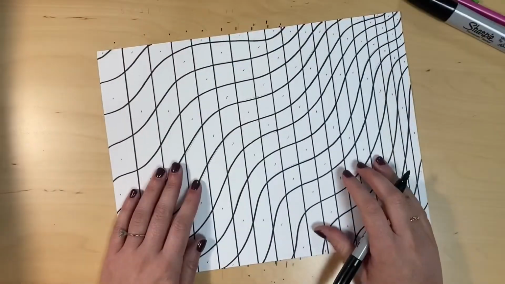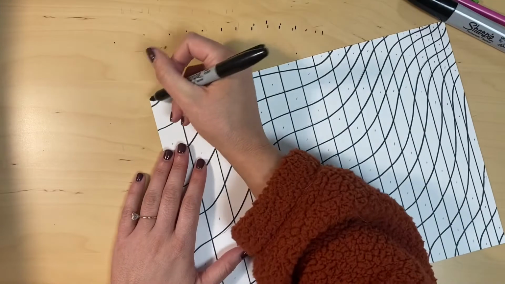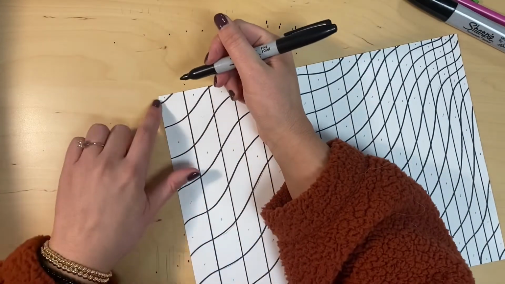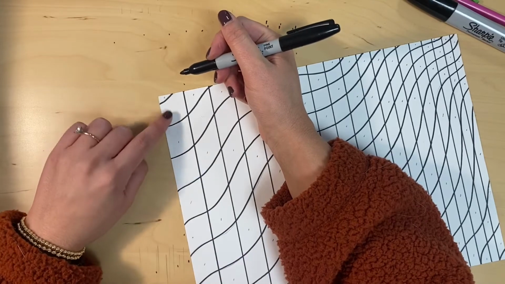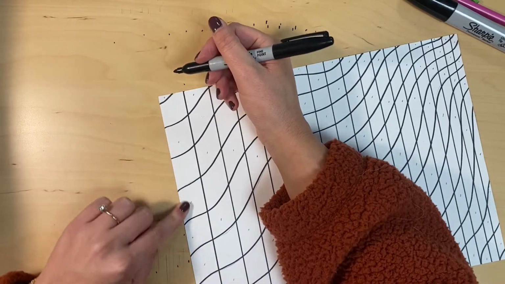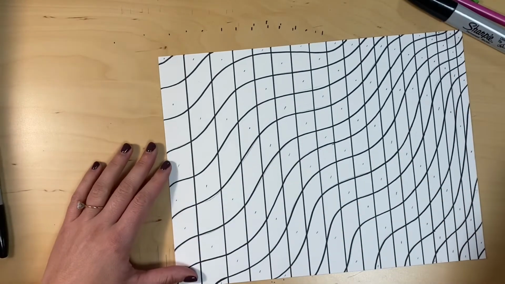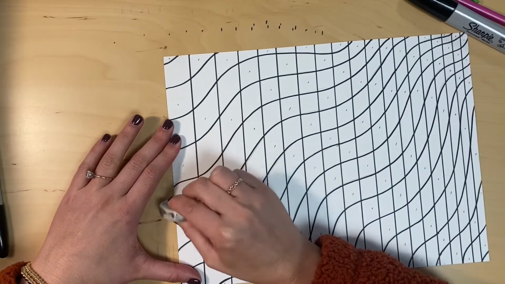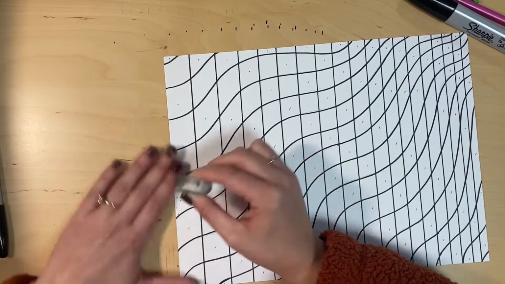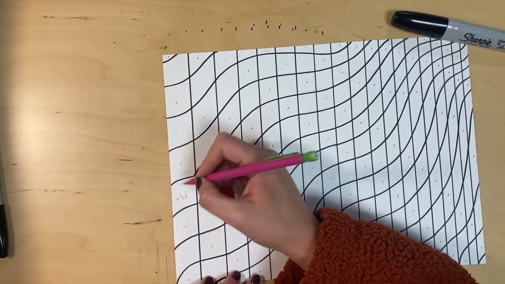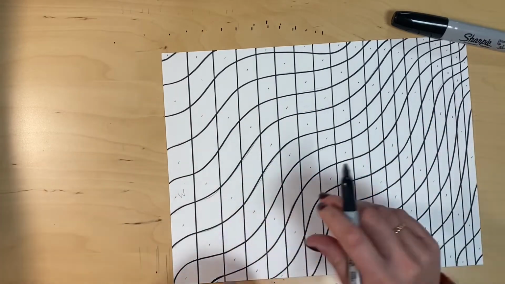Once all of your lines are outlined, then you can go ahead and color in the sections that are going to be black. Make sure that you look at which one has a dot and which one does not. And if you're not sure, like right here, I have a little dot, but I think that's actually a mistake and it's part of an eraser or a Sharpie mark. So I know that that is supposed to be white. So I'm going to write a little W there with pencil that I can erase later.